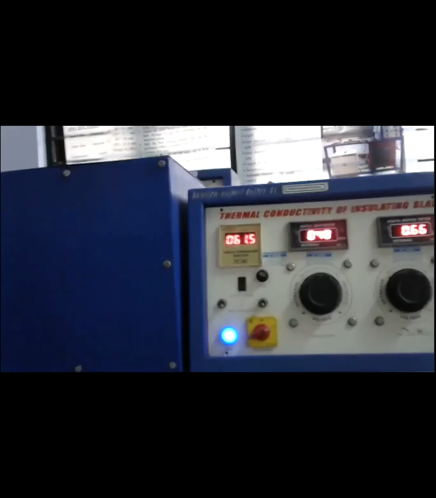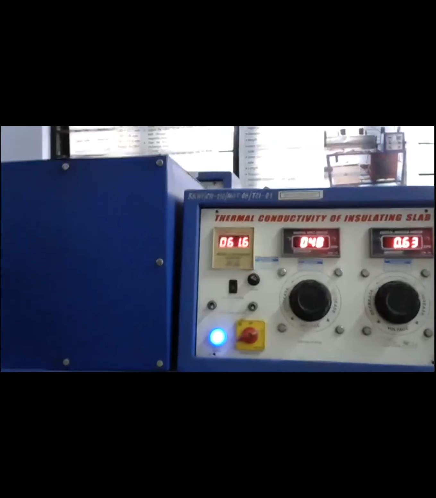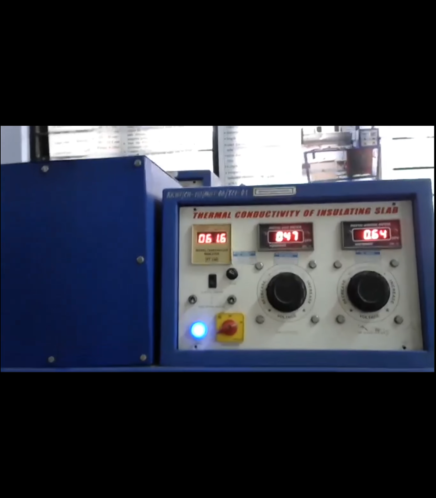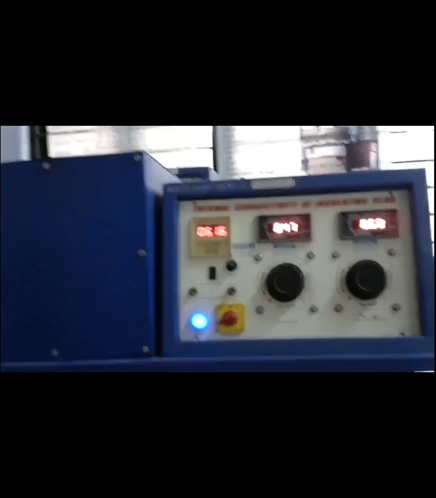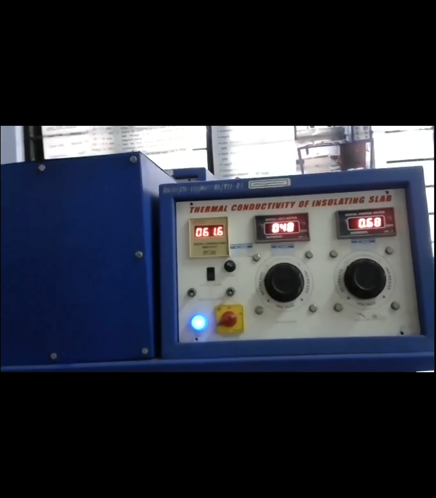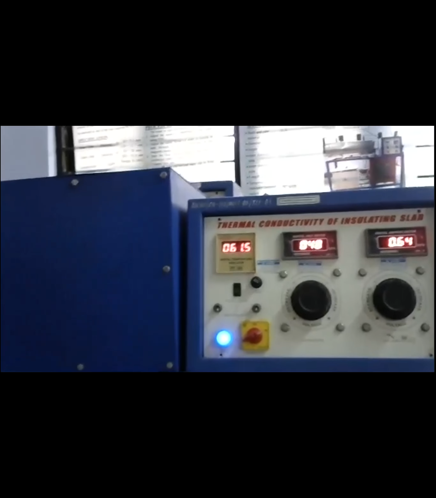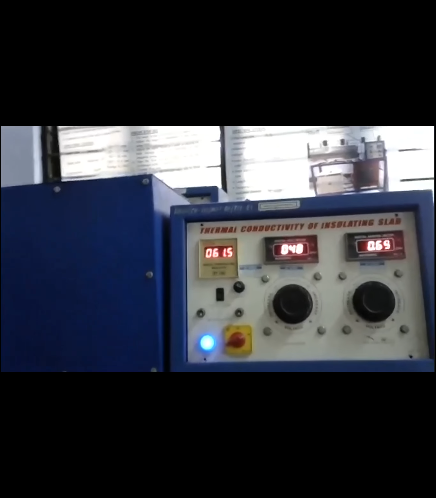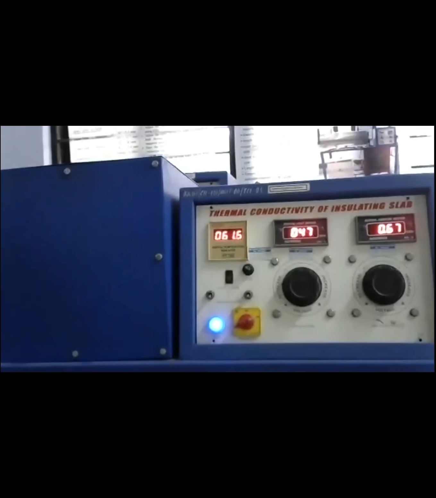And with the help of these temperatures, we will have the delta T, that is temperature difference, and with the help of the fixed dimensions, we can calculate the area of heat transfer, and with the help of the formula we can calculate the thermal conductivity, which is the main aim of this practical or experiment.